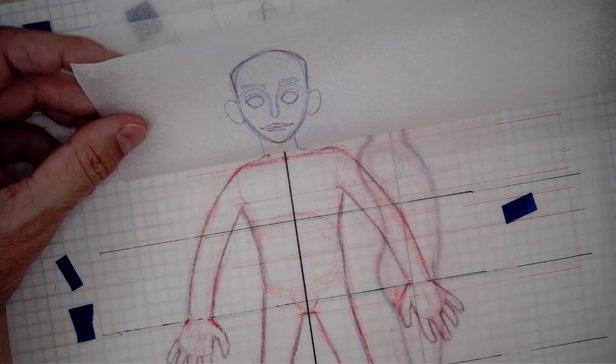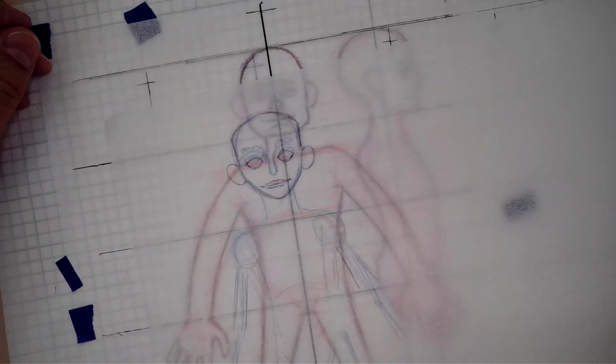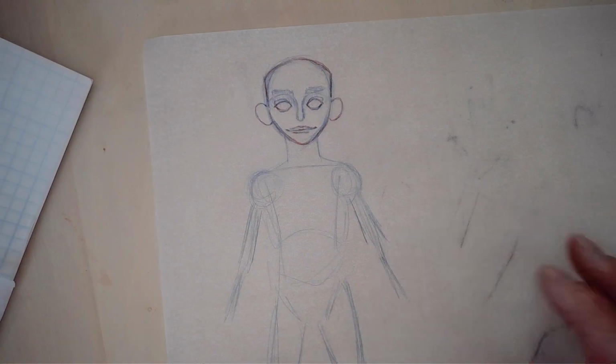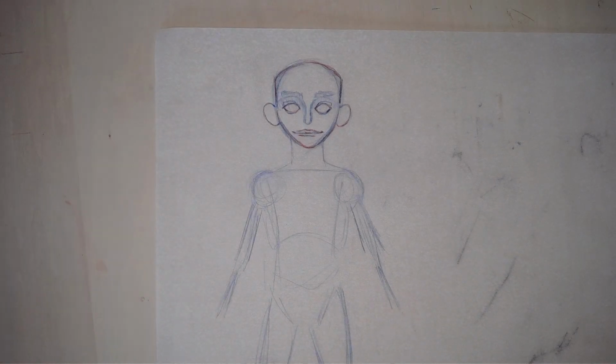But I think I might just continue with something new for that one. So put it on there and keep on going. So yeah, feel free to explore and just put a fresh sheet of paper down. Tracing paper's cheap.